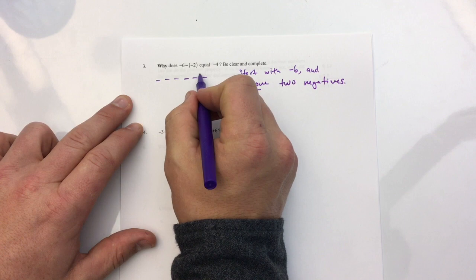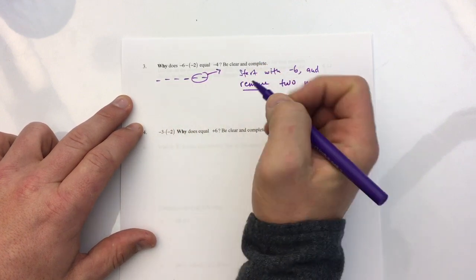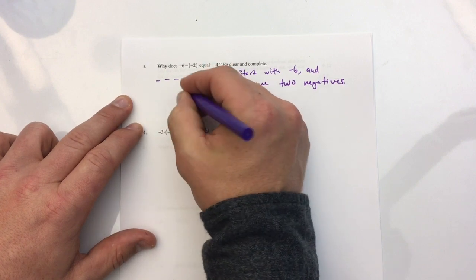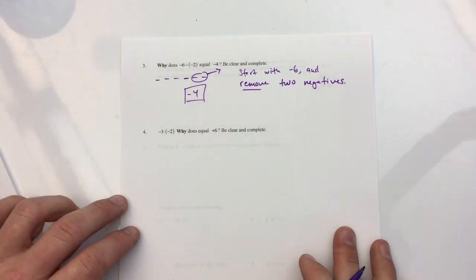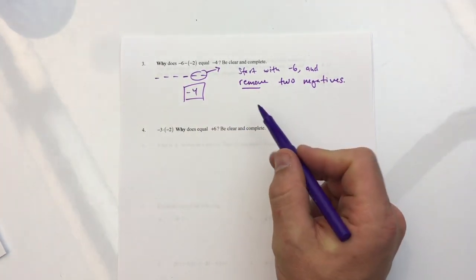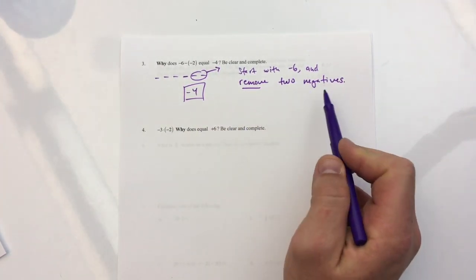All right, so I'm going to take two negatives and I'm going to remove them. And this is -4. That's what you needed to do for that, right? I have a tile diagram and I'm explaining it with words. Start with -6 and remove two negatives.